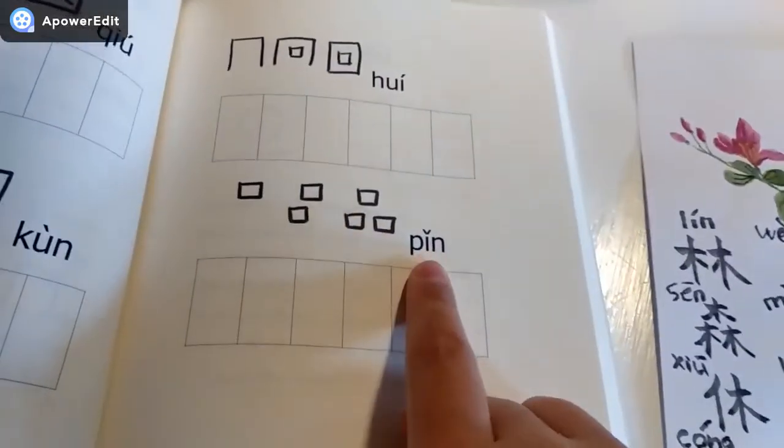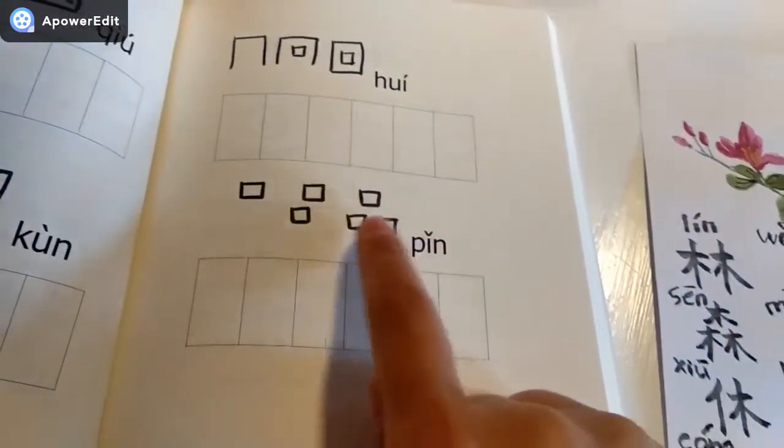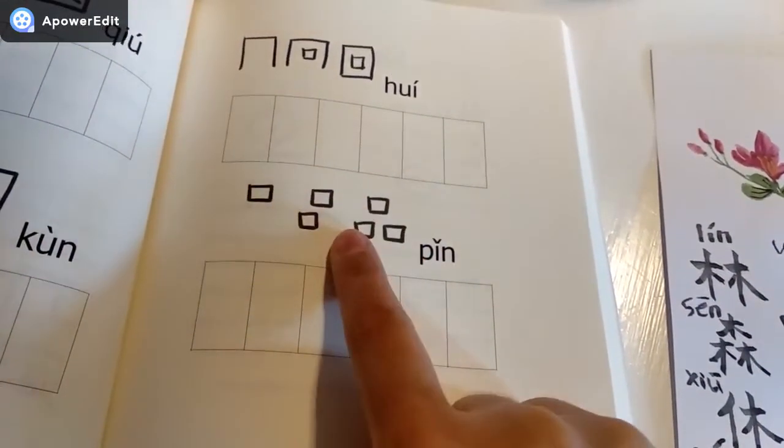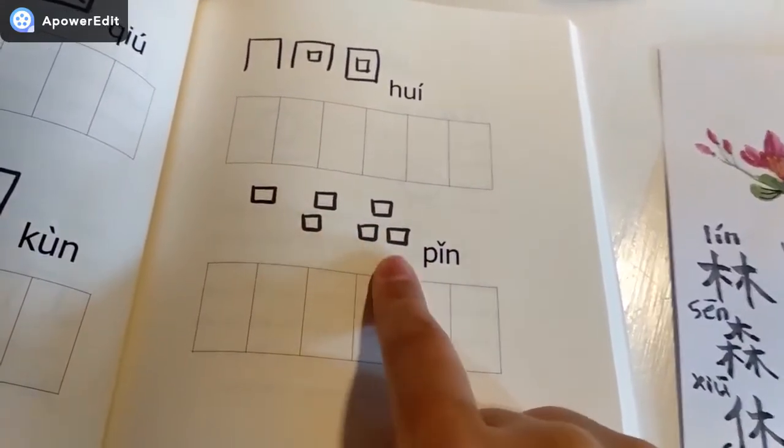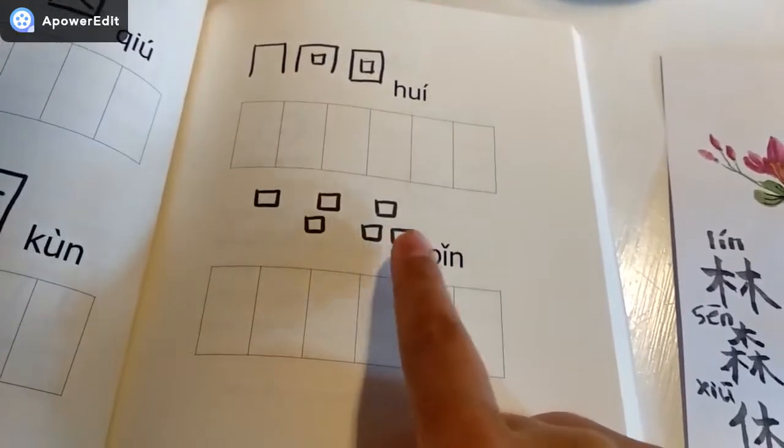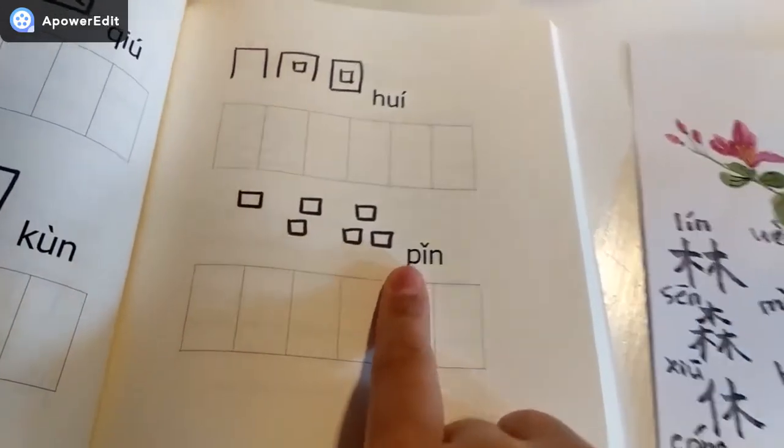And next one, 品. So 3 mouths together means to taste something. So you have a lot of mouths to taste something. 品. So now let's start writing.